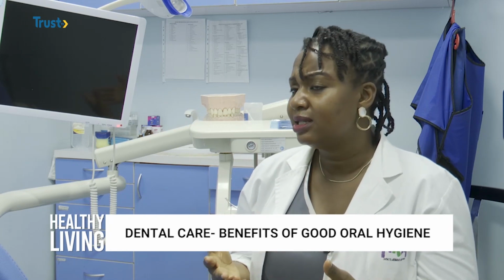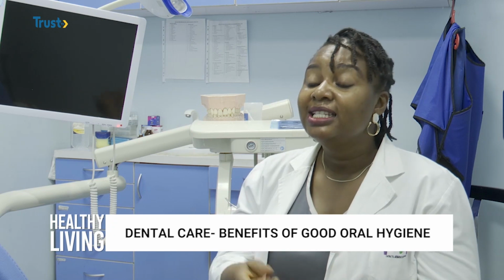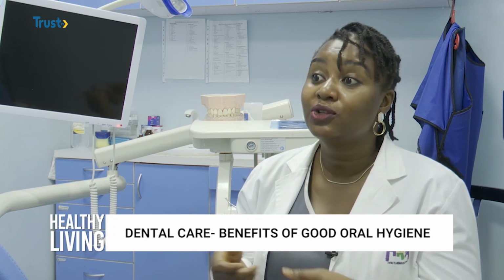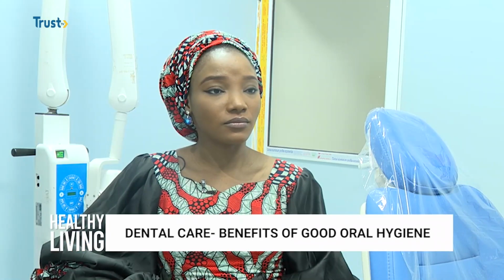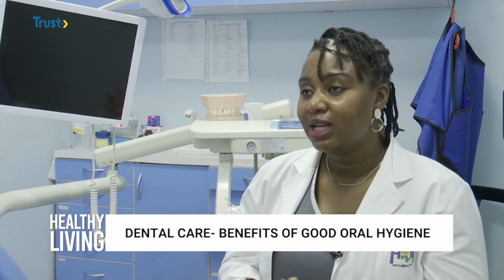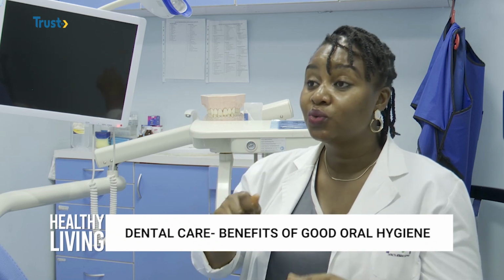You don't need that much force when you are brushing your teeth. The same pressure you use in cleaning your precious jewel, that's how much pressure you use for brushing your teeth. Okay? Not so much force. That's one. And when you brush, you use the wrist roll method.